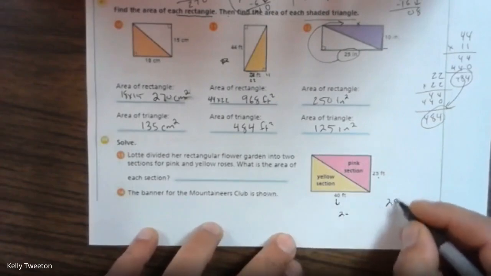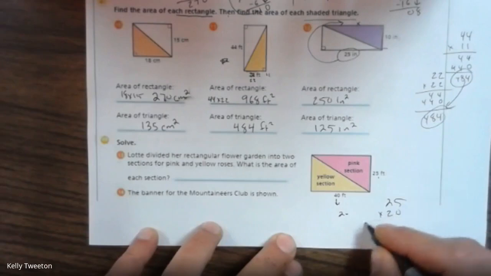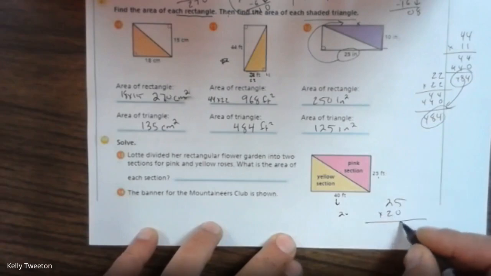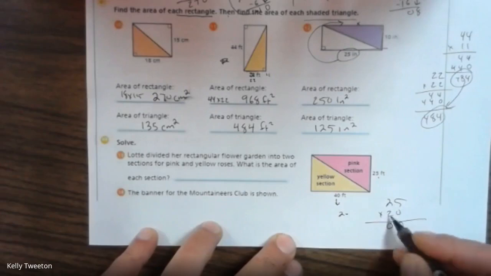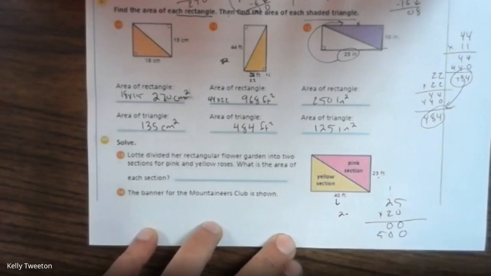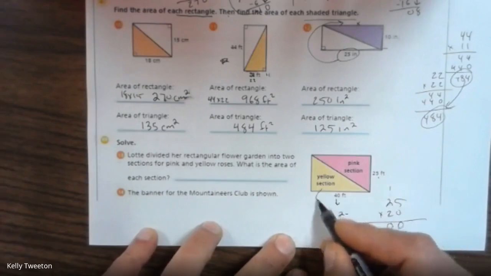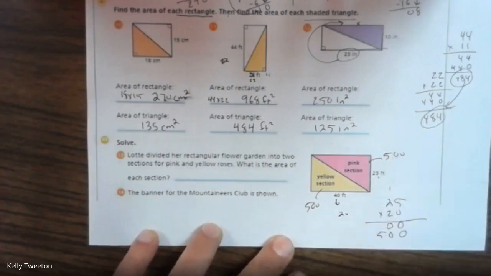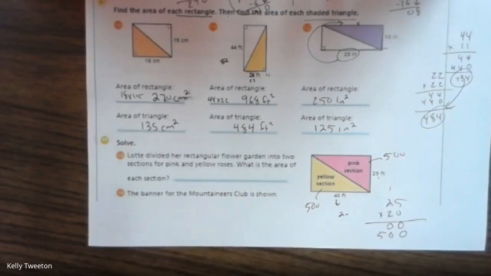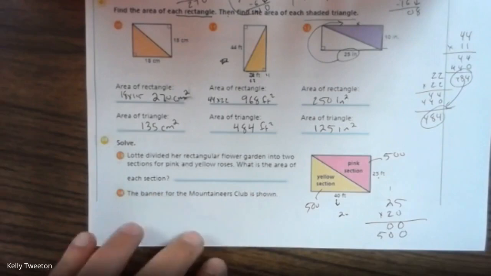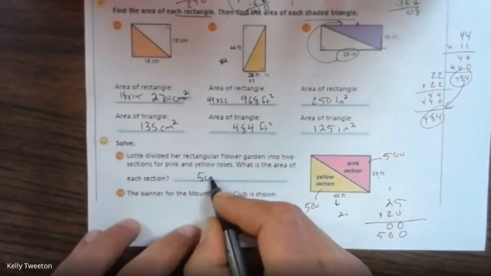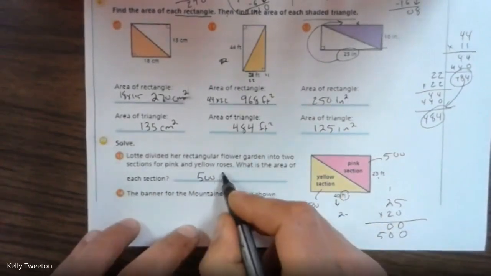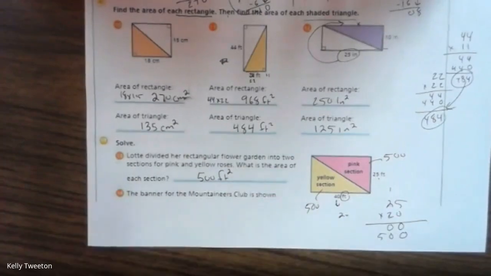And let's take 25 times 20. 0 times 5 is 0. 0 times 2 is 0. Move over, move down, put 0. 2 times 5 is 10. 2 times 2 is 4, plus 1 is 5. So that means that this section is 500, and this section would be 500. Simple as that. Okay, so what is the area of each section? They are each 500, talking in feet, so feet squared.